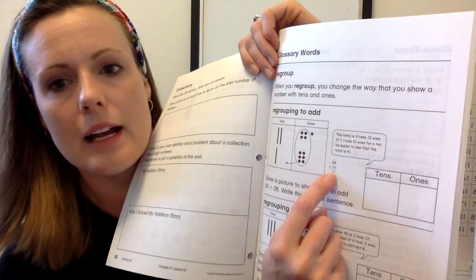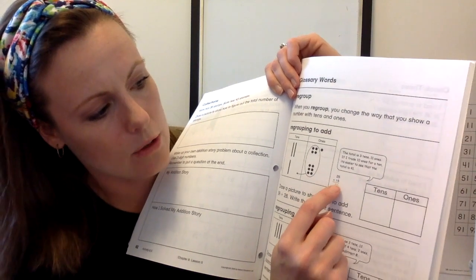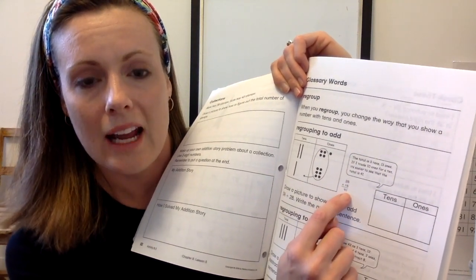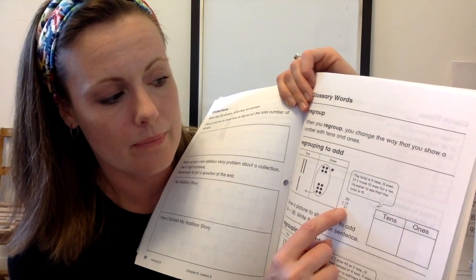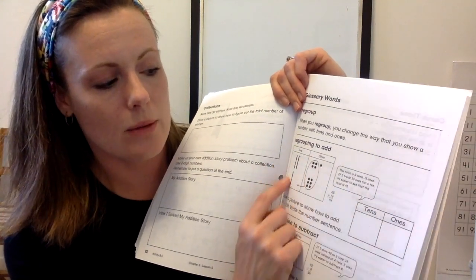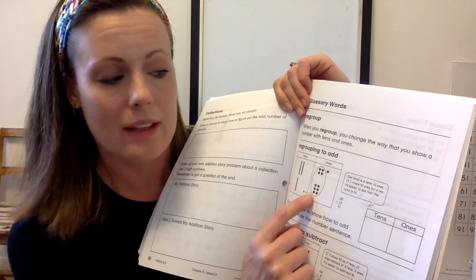So if you have it lined up like this, you notice that the 5 and the 6 equal more than 10. And that puts us in a bit of a problem, because we can't just put 11 in the ones column. Because as soon as you have 11 in the ones column, it's actually 1 in the tens column and 1 in the ones column. So what we're actually doing is we're regrouping the ones and we're putting them into the tens.